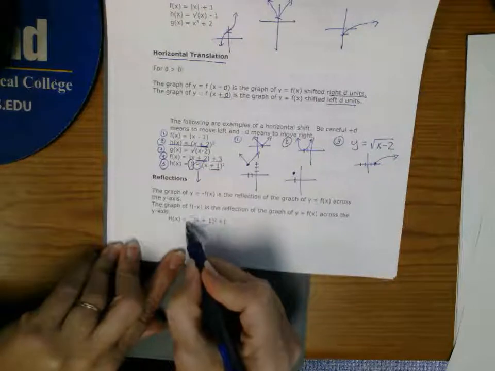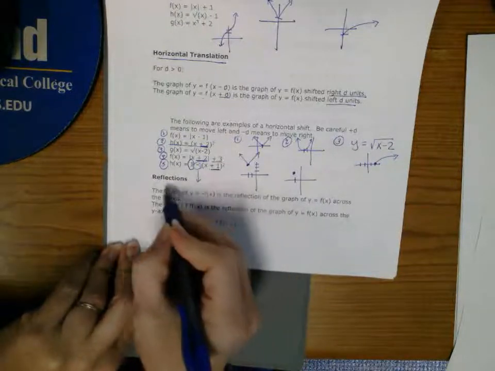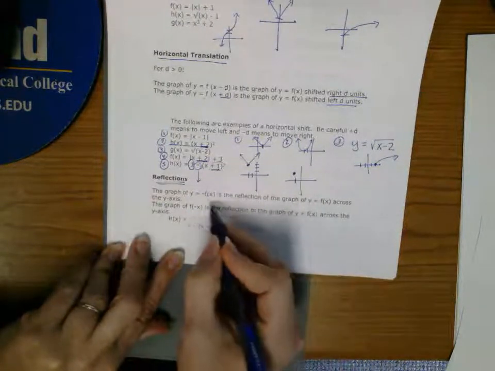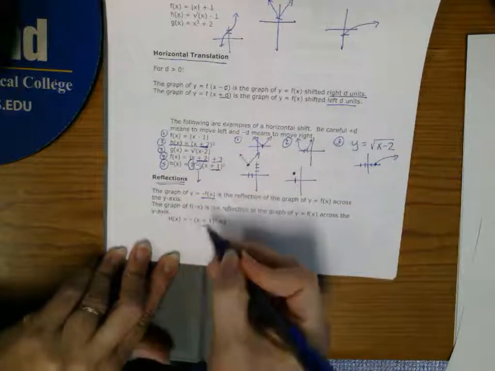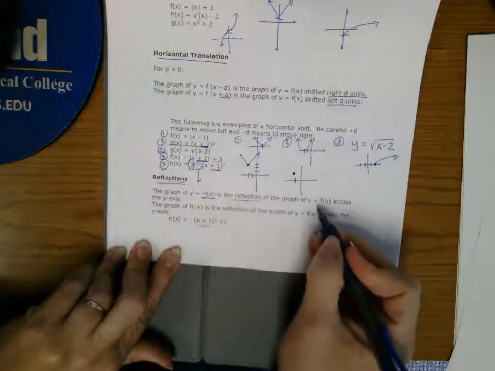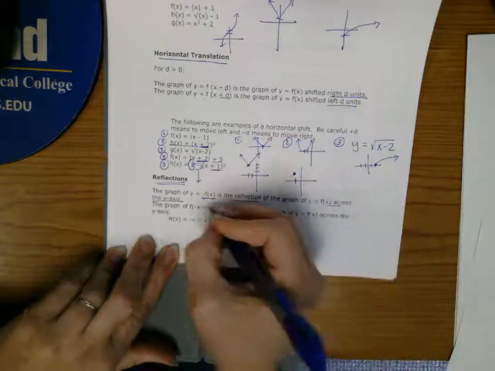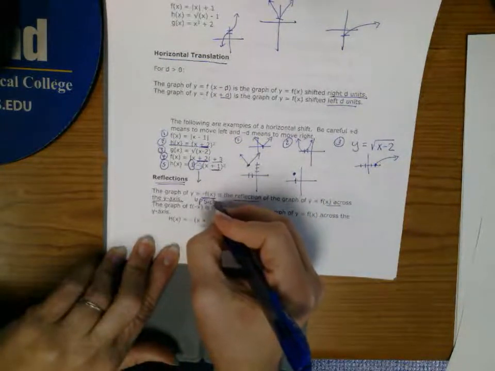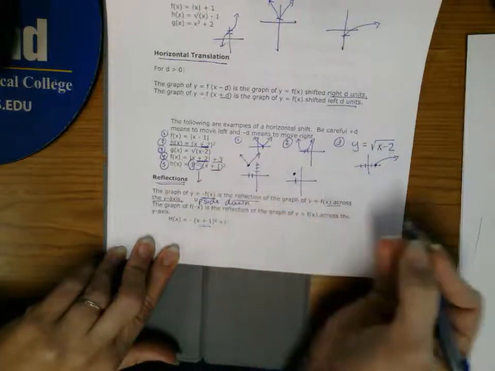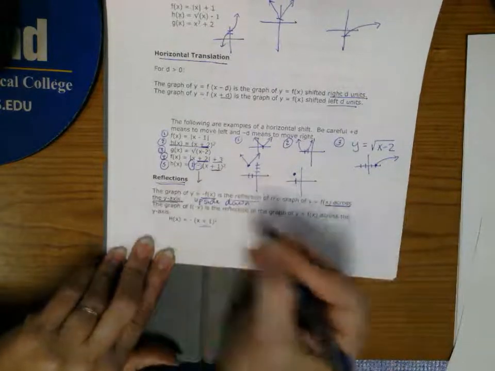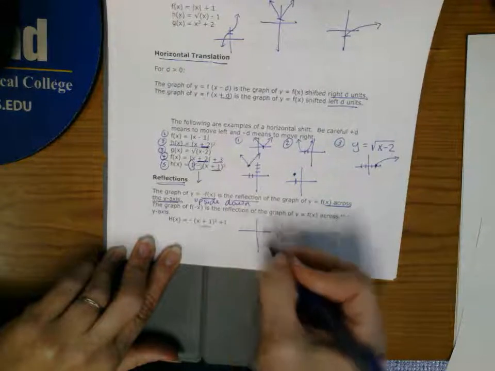The negative in front of our function is called a reflection. Whenever we have a negative in front of the entire function, like we see here, that's a reflection across the y-axis. So we flip it basically upside down. I would call that upside down in my words. But officially it's called reflecting across the y-axis.